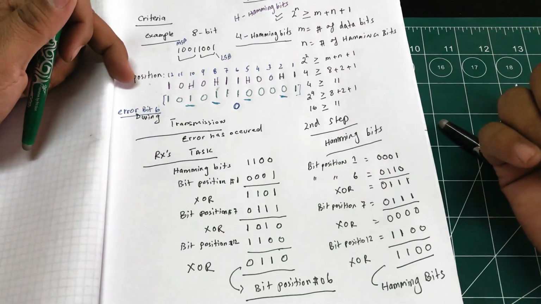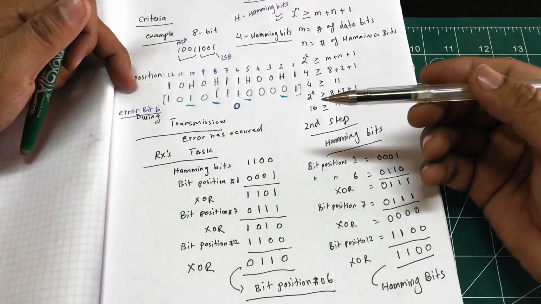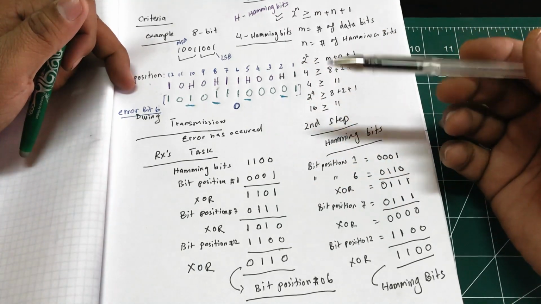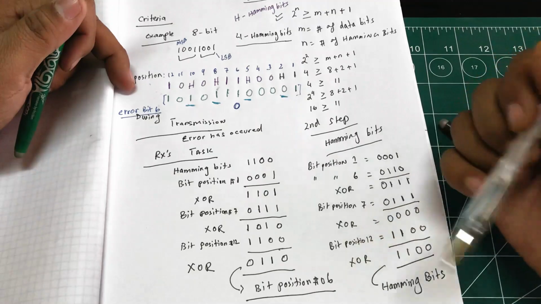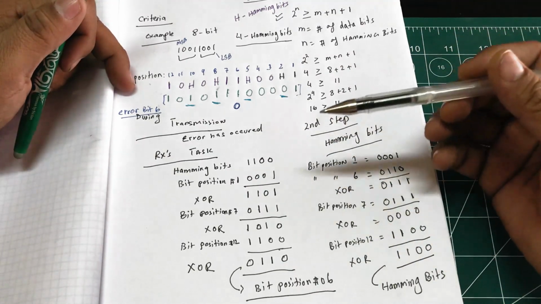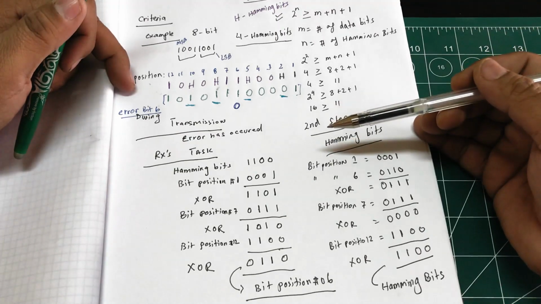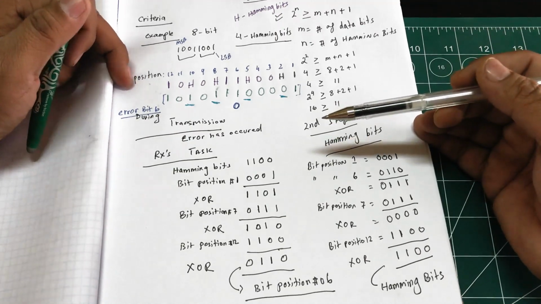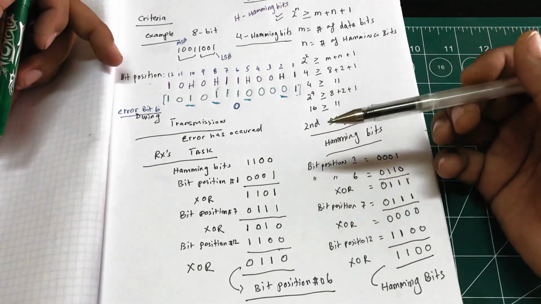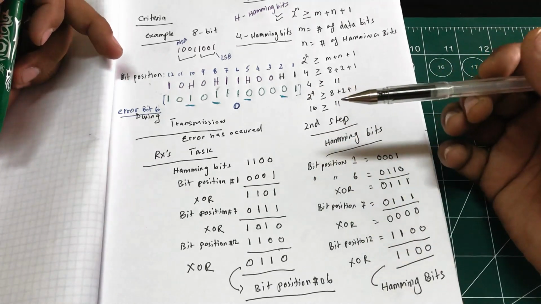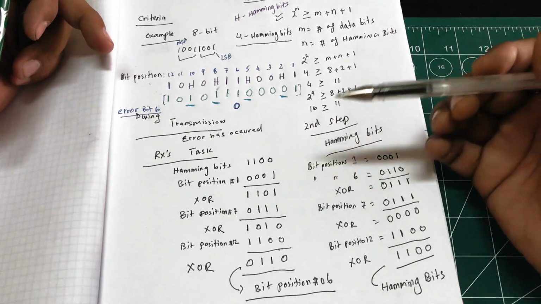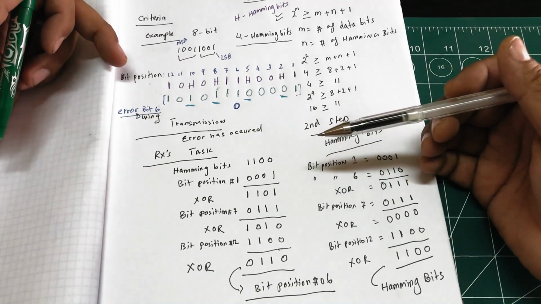You have to remember that if there is an error in the Hamming bits themselves, it won't be able to correct that error. Plus, the example we have done is for a single bit error. There are different variations of Hamming codes available, but we're looking at the basic example. This is how forward error correction codes work, where you can detect an error and at the same time correct it without asking the transmitter to retransmit the data.